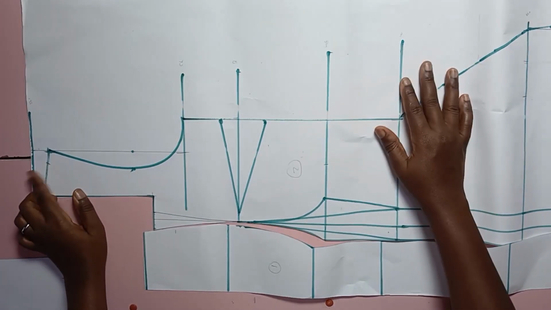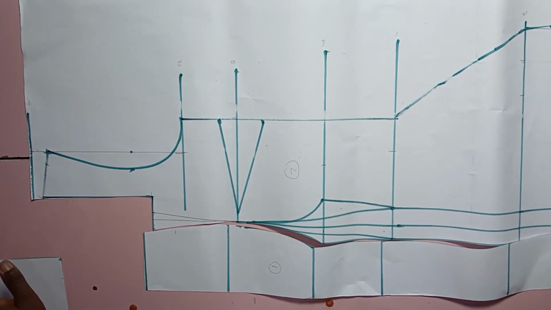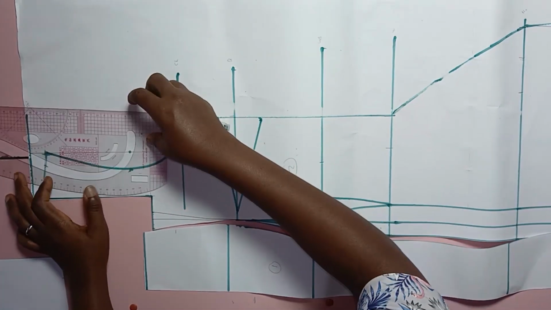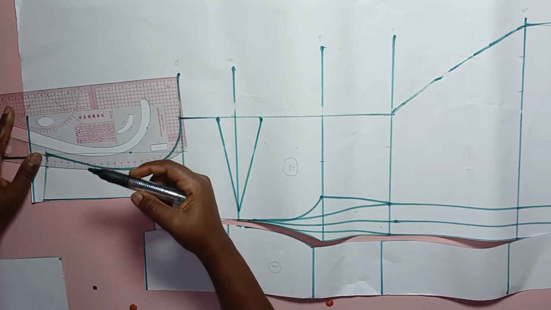So please don't forget this part that we marked in. I'm going to reconnect it to our armhole. It is very important, please. This part here, I'm going to reconnect it to the armhole.